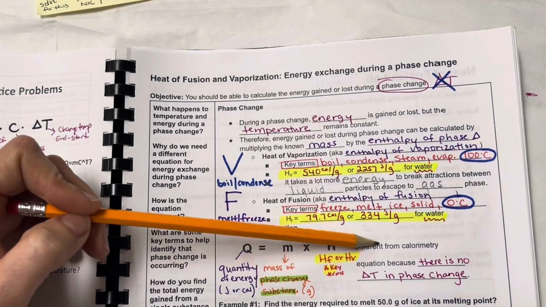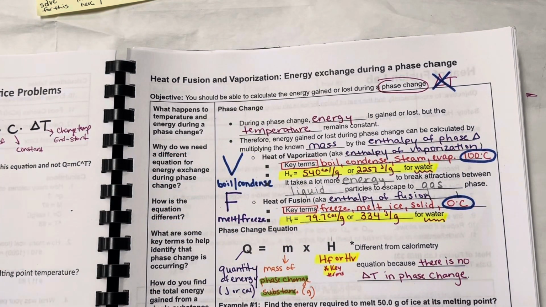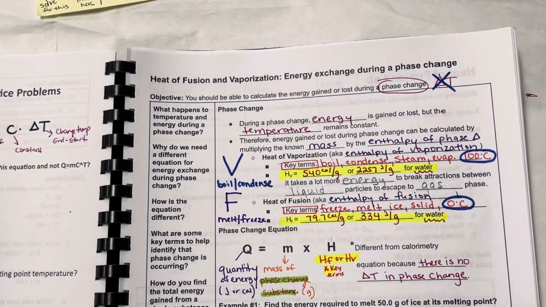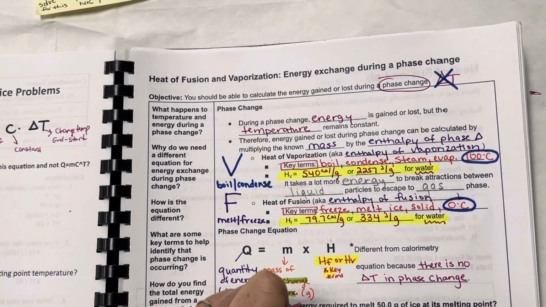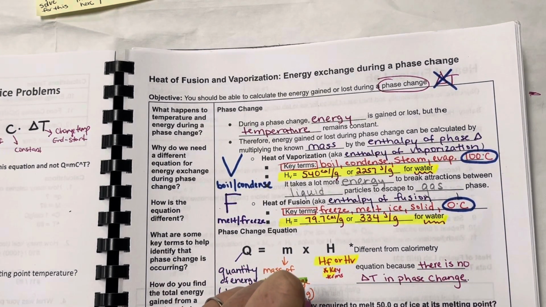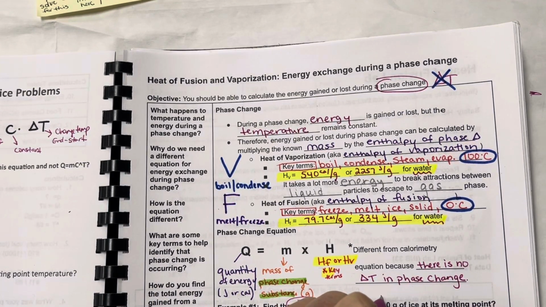Note that this is different from calorimetry because there's no delta T, because during a phase change there is no change in temperature. So let's practice with example problem number 1, and we can see that these are pretty simple to solve. So our question says find the energy. Let's pick joules. Find the energy in joules required to melt 50 grams of ice, that's a mass.